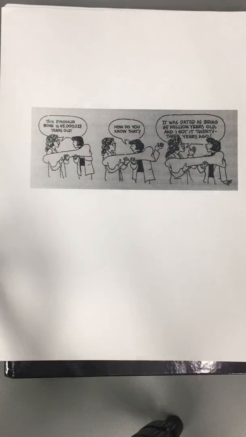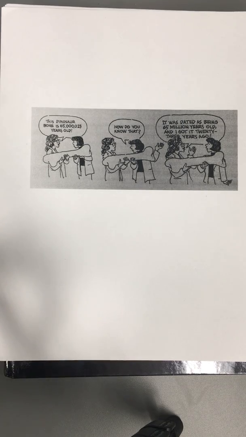So we're going to actually start with the rule for adding and subtracting with sig figs, and then we'll look at this problem to help explicate what we mean by that rule.